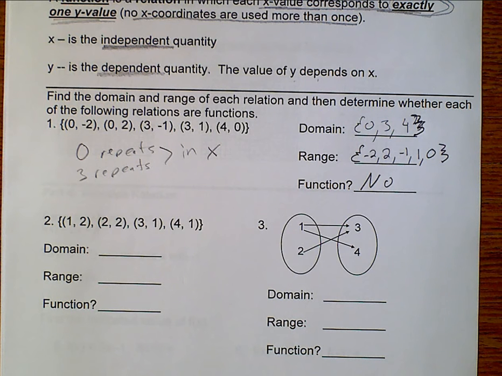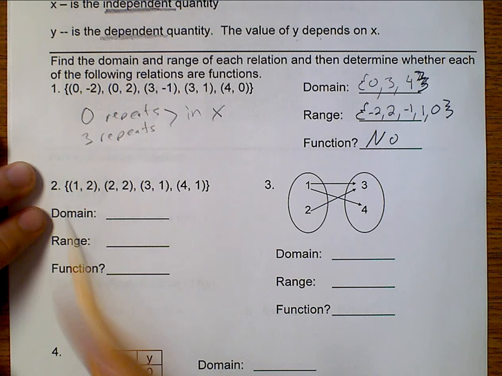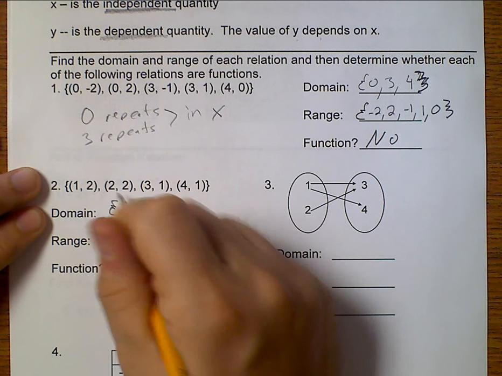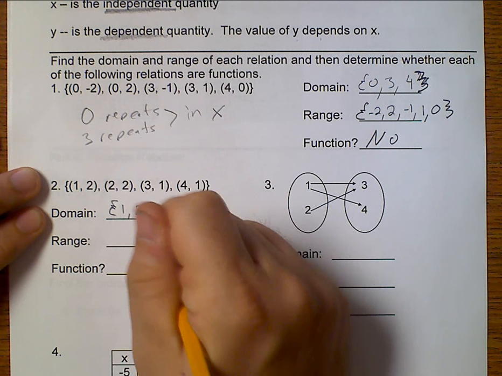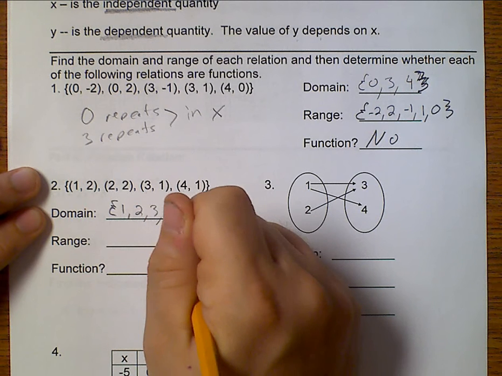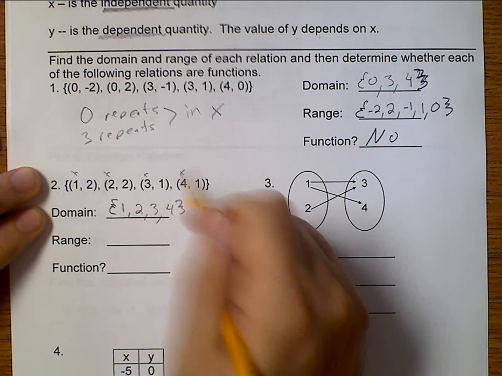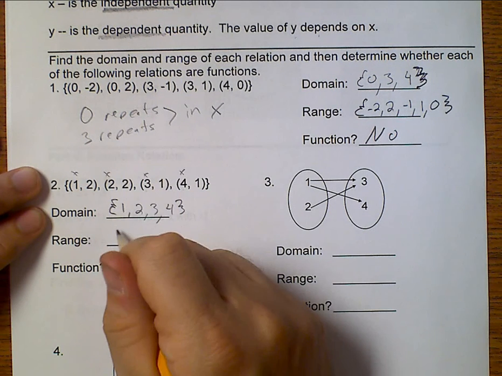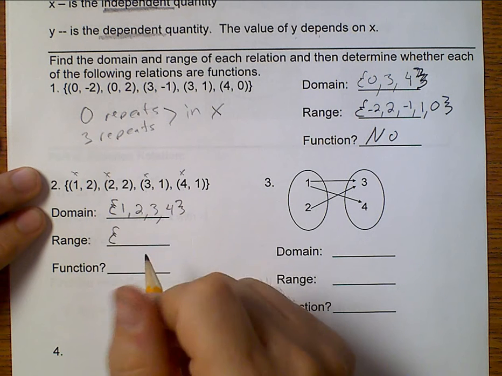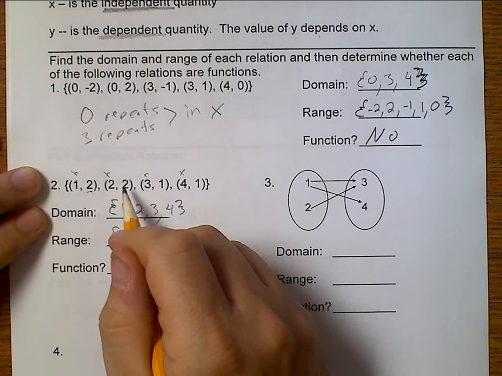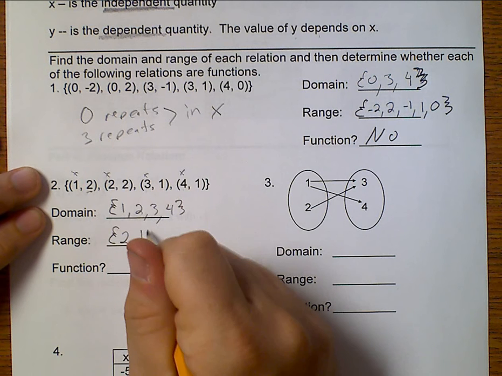So let's take a look at number 2. Well, my domain is 1, 2, 3, and 4. I'm just pulling my x values. And my range is 2, 1, and I've already got the 2 and I've already got a 1.